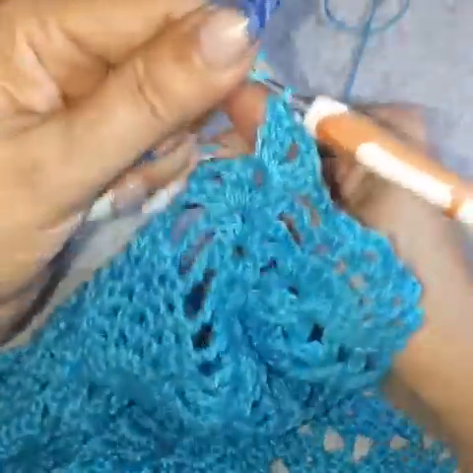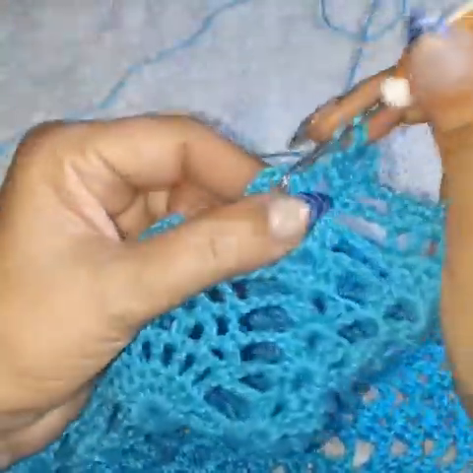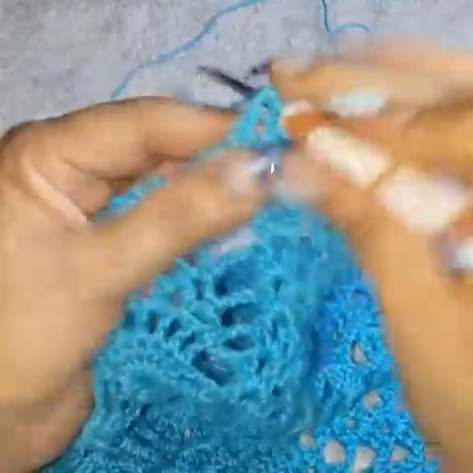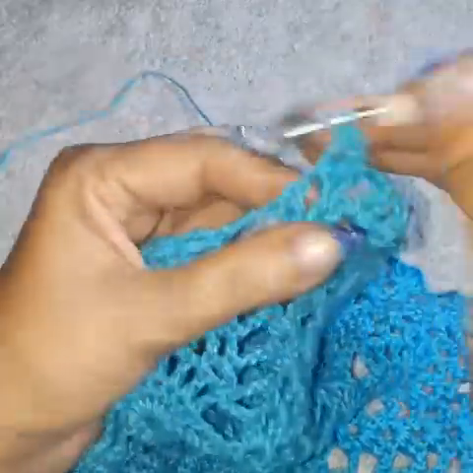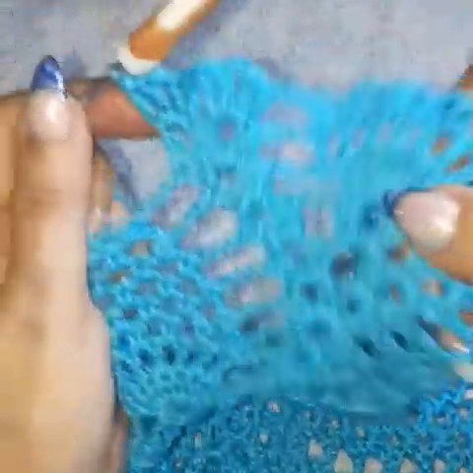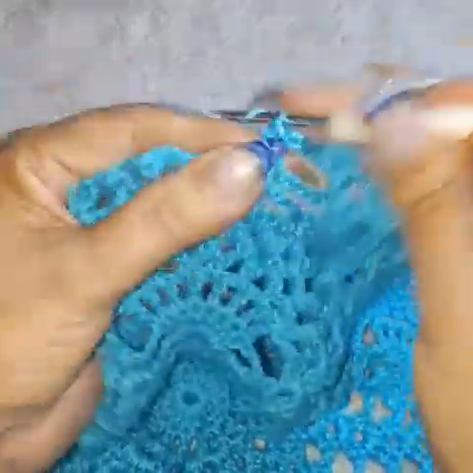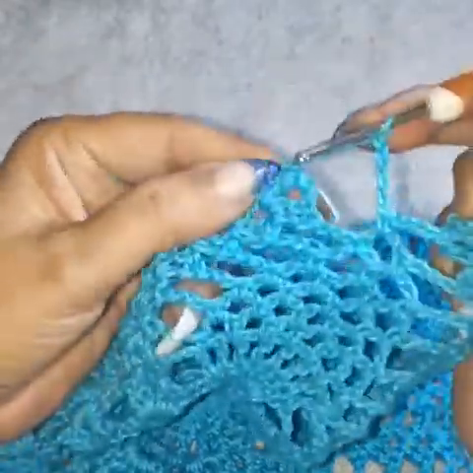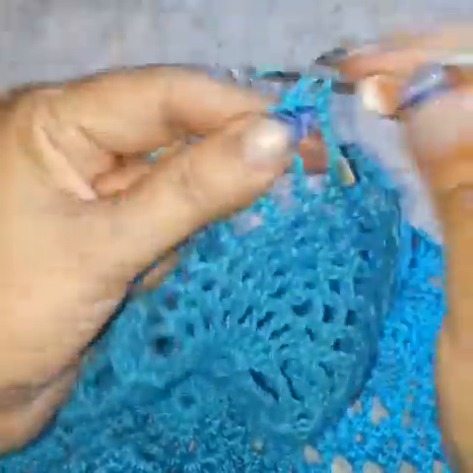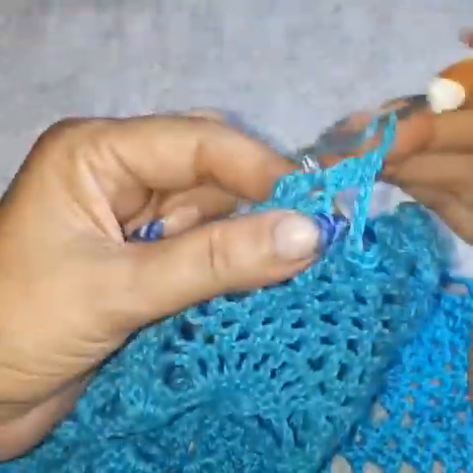Okay, so 2 chain and 2 groups of 2 double crochet, 2 chain space, 1, 2, 3, and 4 into the last one, 1, 2, 3, and 4, and create your 2 groups of 2 double crochet and your 2 chain space at the end.